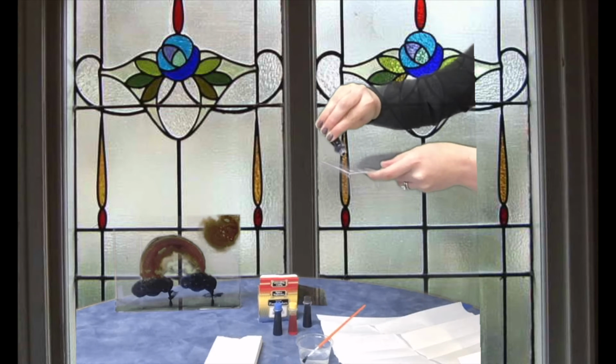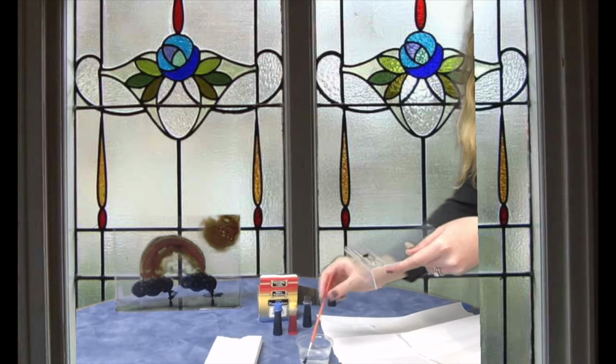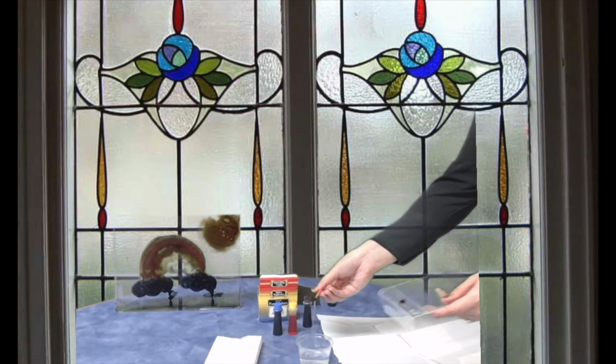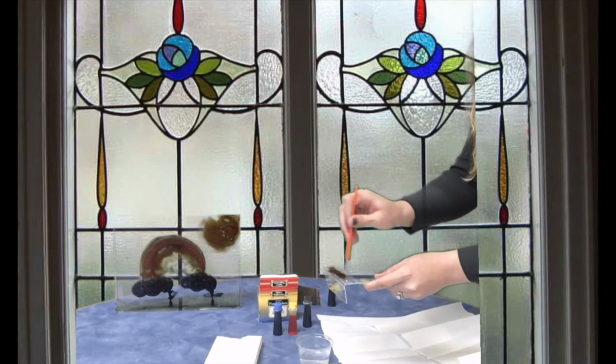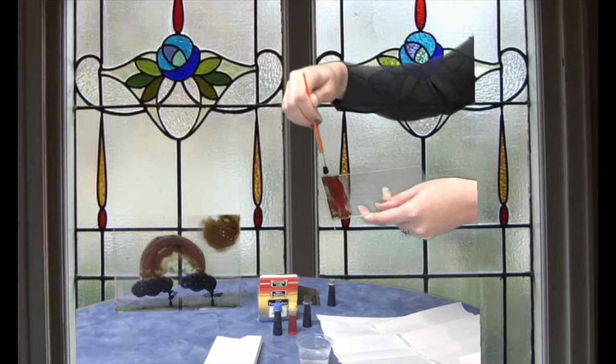So I'll take my red food coloring now, and again, just really lightly. I'm just going to use 1 drop of food coloring, and that should be it. I'm going to get some more glue, and then I'm just going to smooth it on in there, and you can see the red starting to fan out, and just like that.